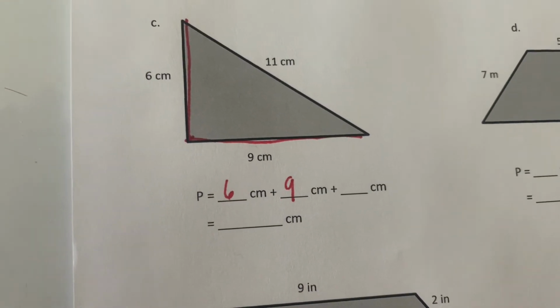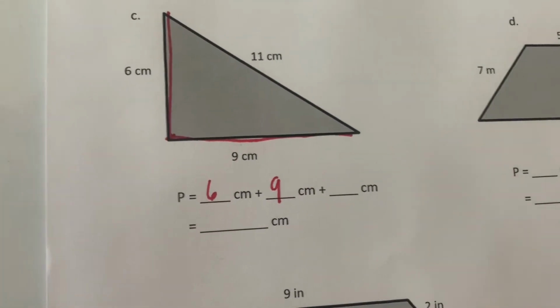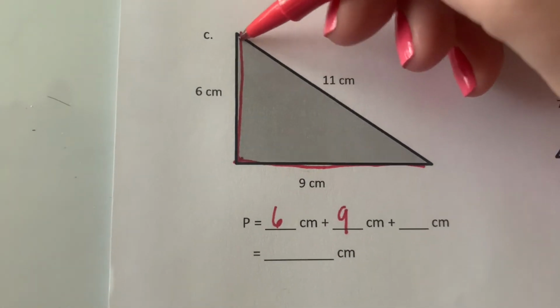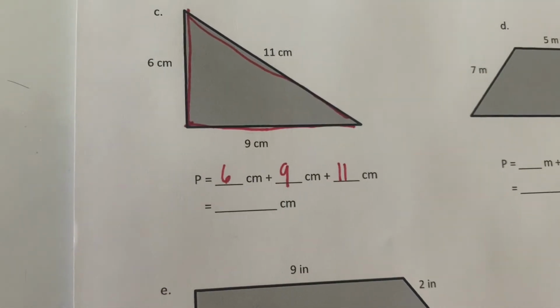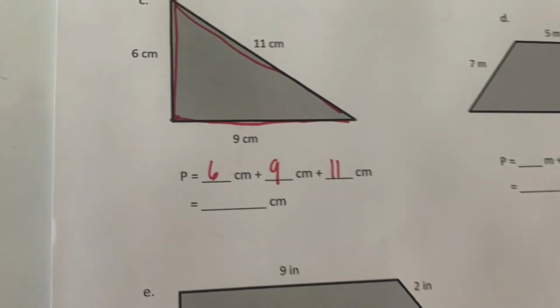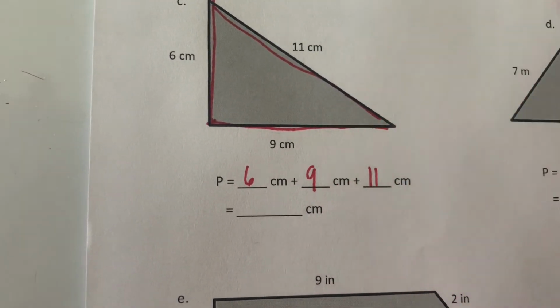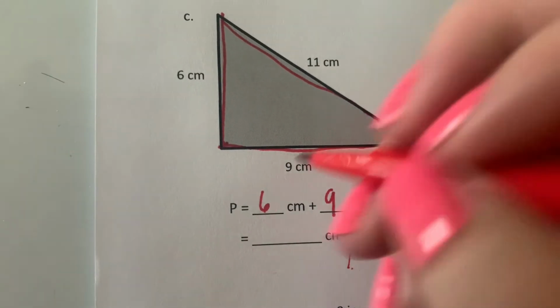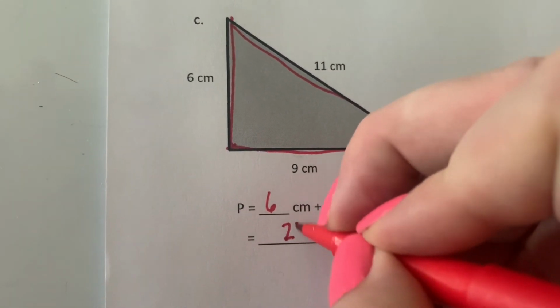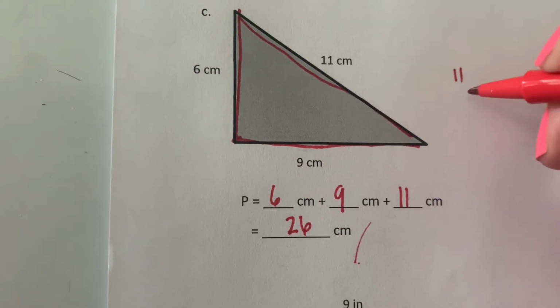And go ahead and fill in side 3. All right, so now it's time to add them up. I know that 11 plus 9 is 20. And then the only other number is 6. So 20 plus 6 is 26. But of course, you can show your work.